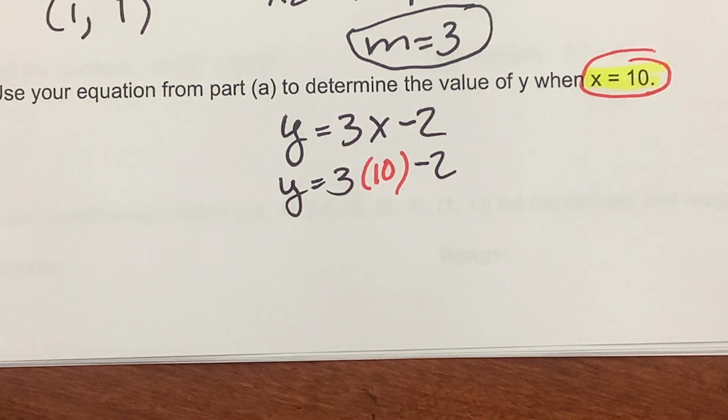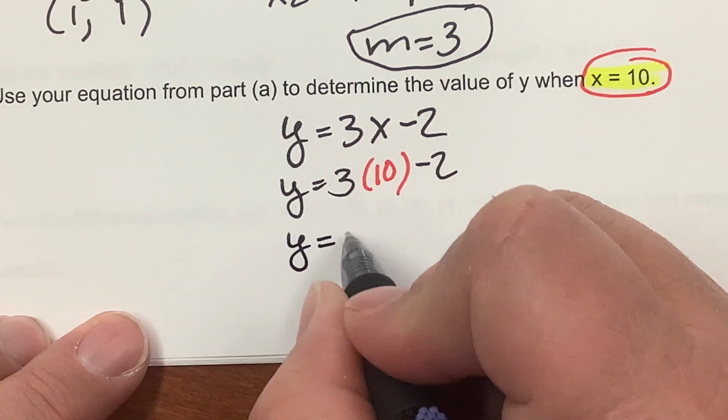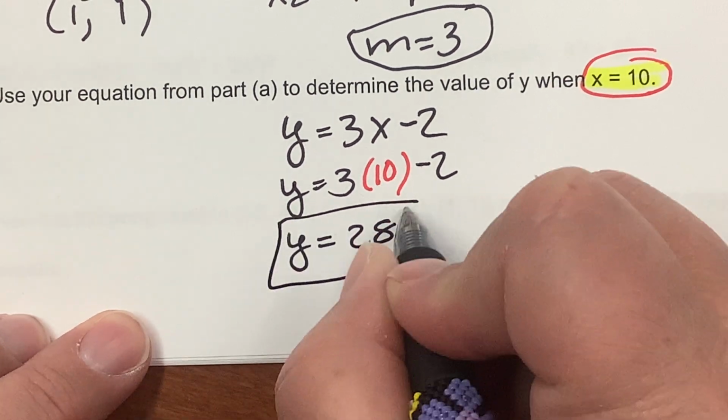Oh, goody. She knew the right answer. So y equals 28. And that's the end of this page.